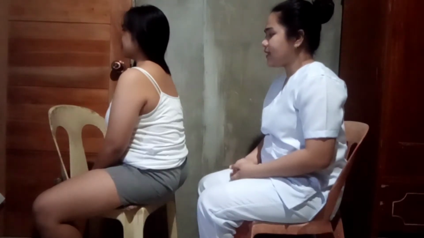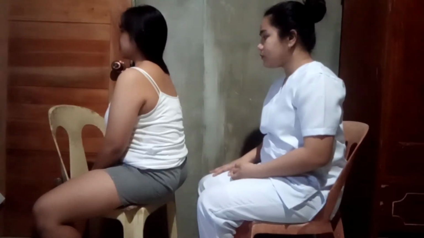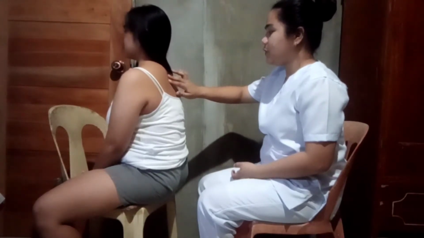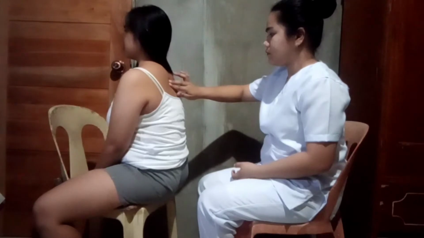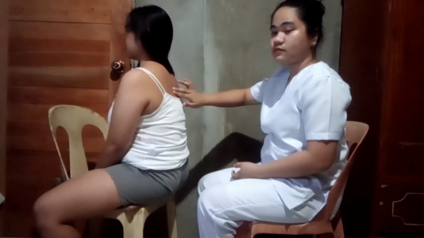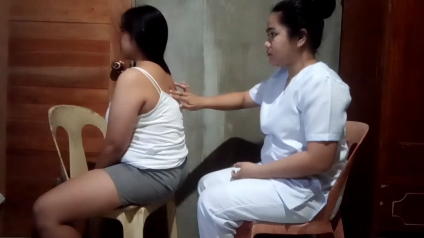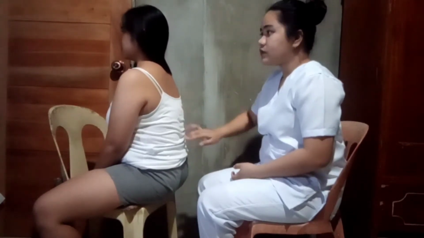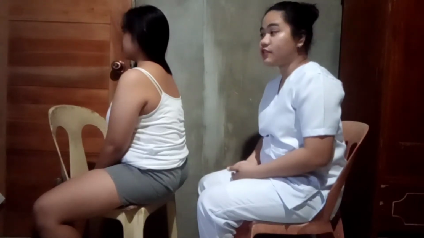Next, I will move to the posterior thorax and lungs. I will observe her skin and posture, and as I can see, my patient has a presence of back knee and I cannot see any scars that came from accidents or trauma. Next, I will palpate her spinous processes. So I can feel that it is evenly spaced and non-tender.